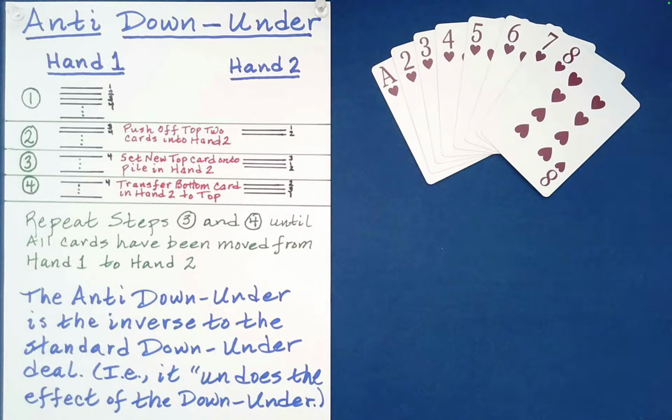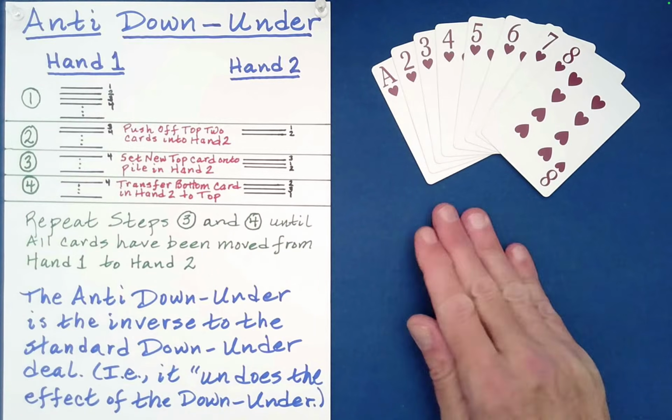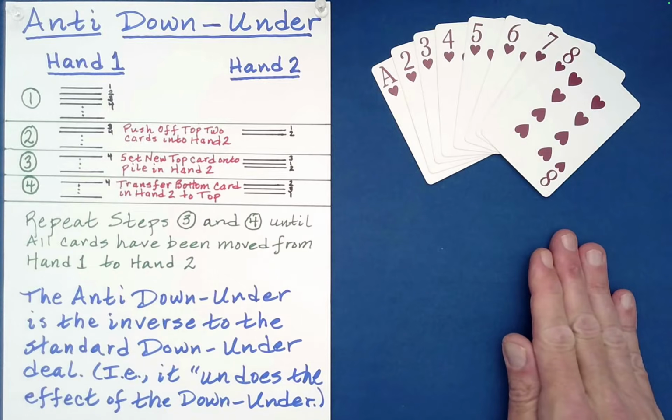This video documents the anti-down-under deal that will be added to the Important Shuffles playlist on the Absolute Math Magic channel. And to my knowledge, this is not presented anywhere on YouTube. The down-under deal is a very common and very useful deal in mathematical card magic.